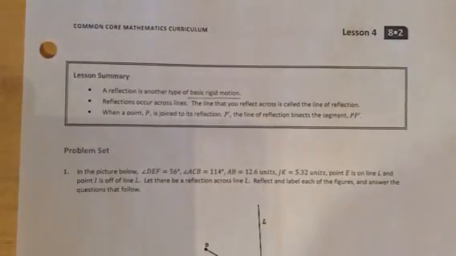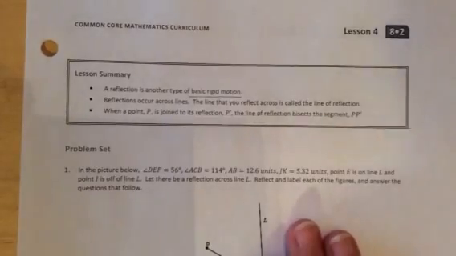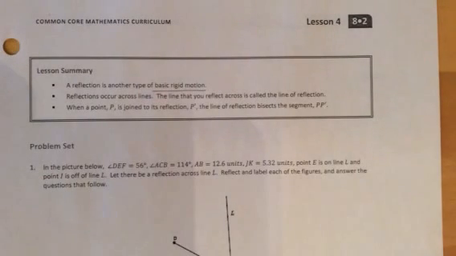So use your transparency and go ahead and do the exit ticket and problem set, and be sure to have them corrected as you go. Don't try to do this without correcting your work as you go.